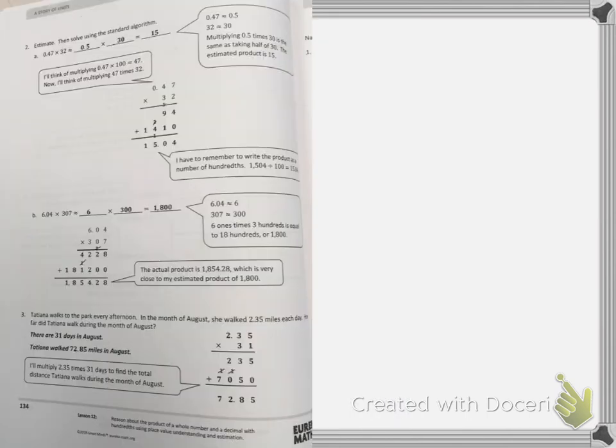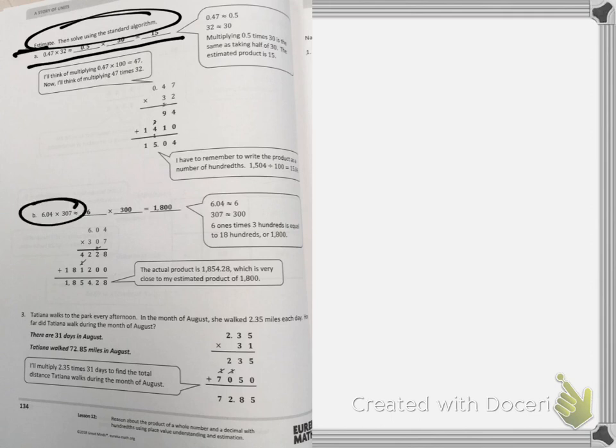And on our next page, it says that we're going to estimate then solve using the standard algorithm. So more estimating, more solving with the standard algorithm. That's what we're going to do for all of number 2. Again, estimating, it's important that we understand how to round. So 5 or more, we're going to raise that up. And 4 or less, we're going to let it stay the same.